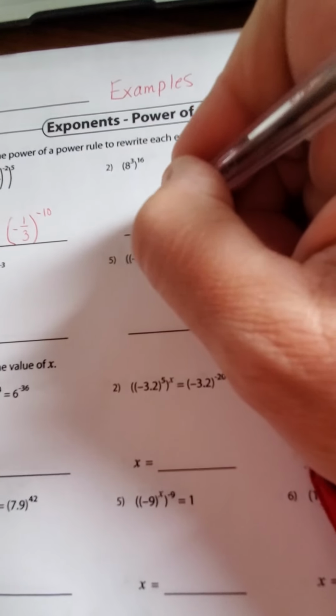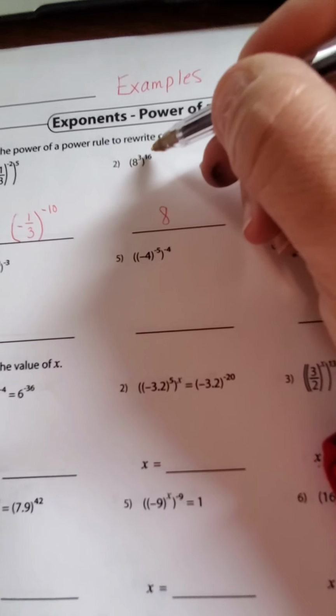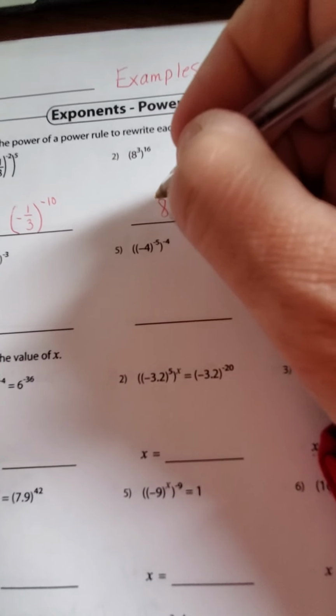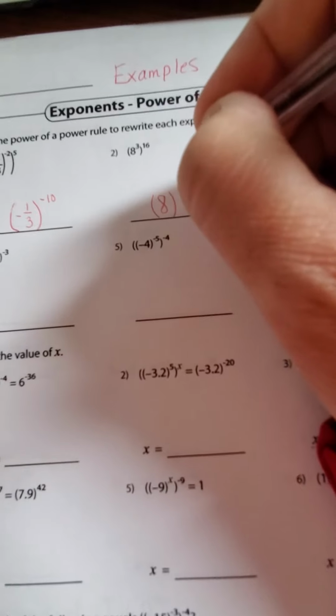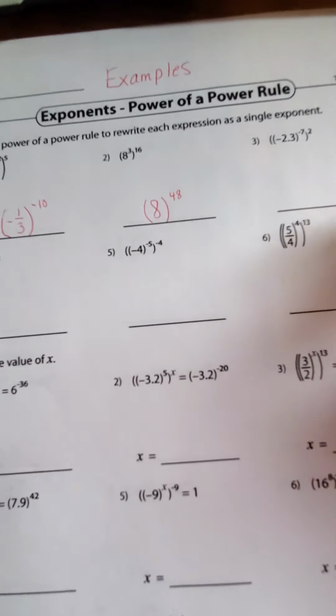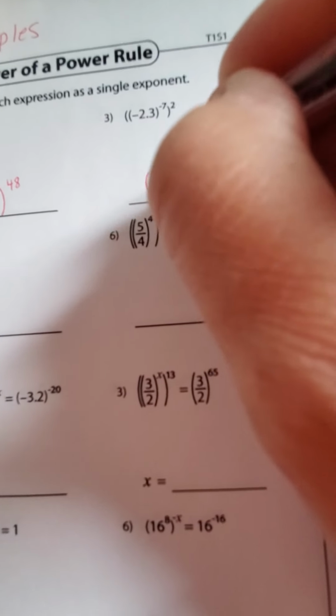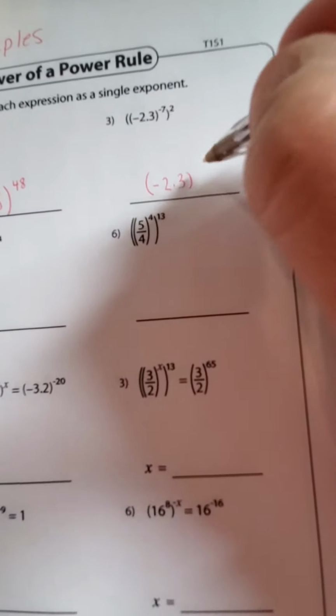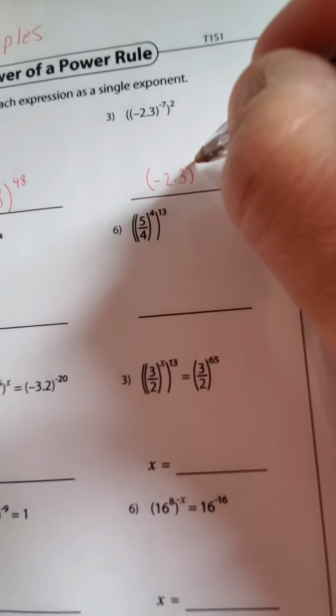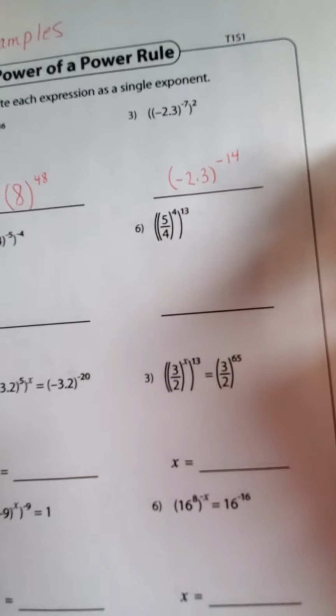The next one, the base is 8. And we need to multiply 3 and 16 together. So that's a little bit bigger, but we do get 48. And again, that's all I want you to do. For number 3, we have a base of negative 2.3. And we're going to multiply those exponents. Negative 7 times 2 is negative 14.